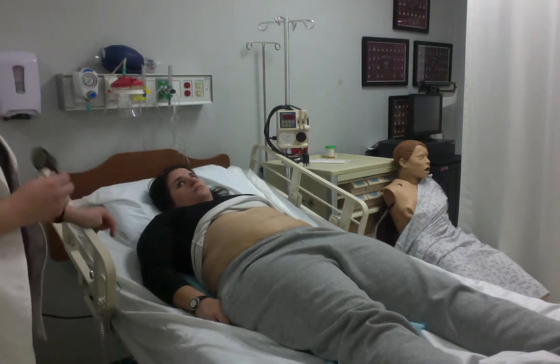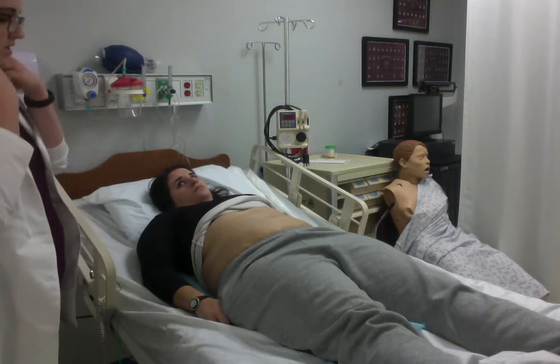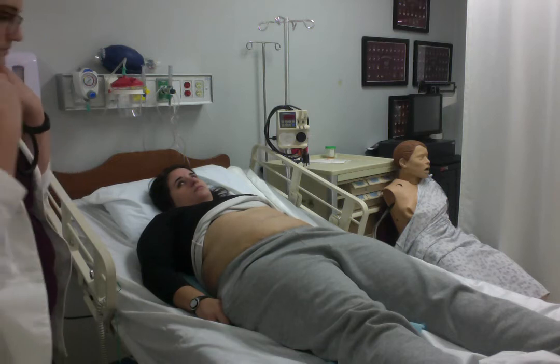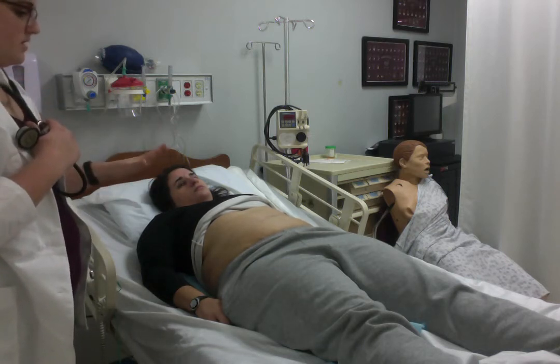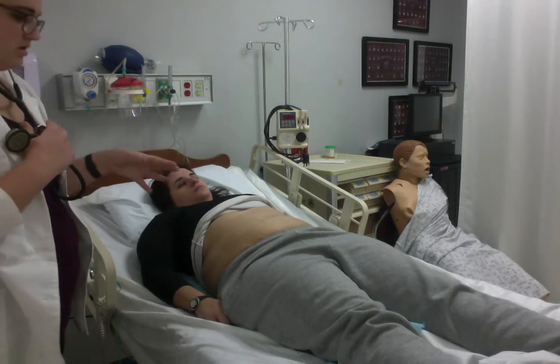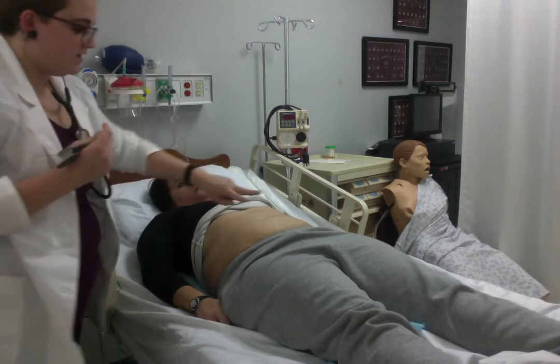Okay. I didn't hear any bruit, and I would say that the pulse was about a +1. It wasn't super loud. I don't see any pulsating in the stomach or movement or anything like that, so that's good. Next, I'm going to check for the iliac.